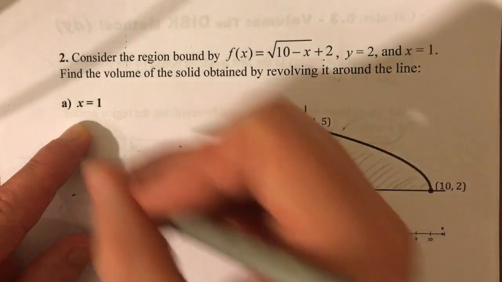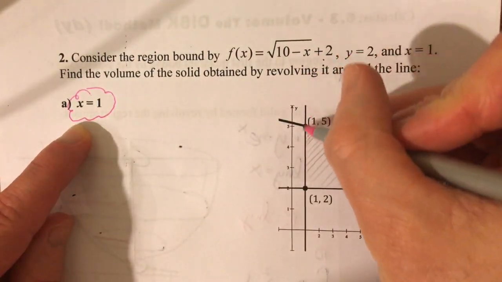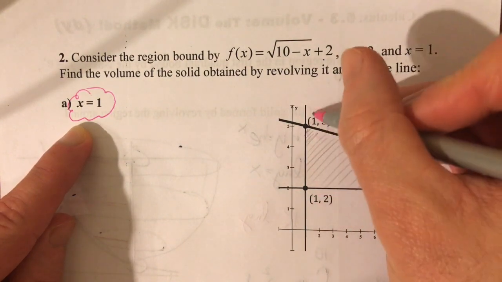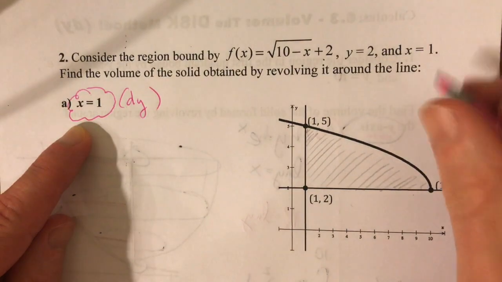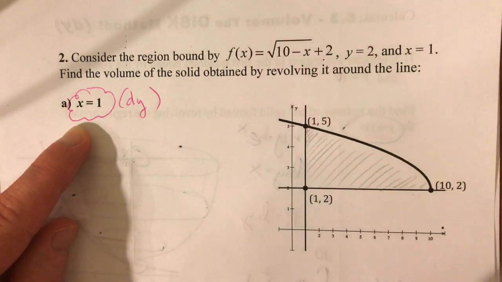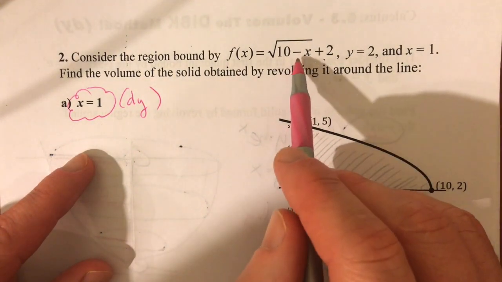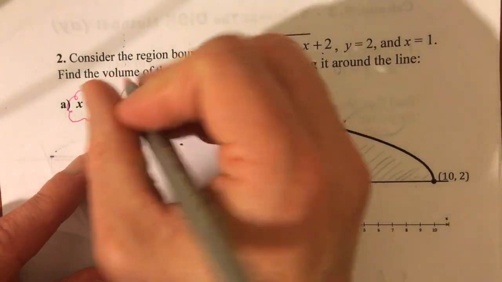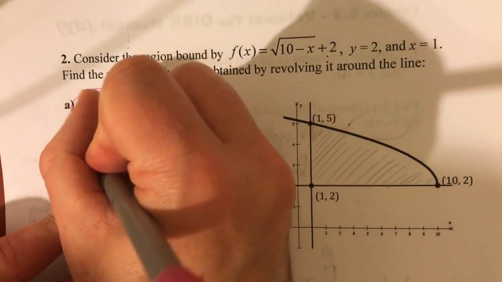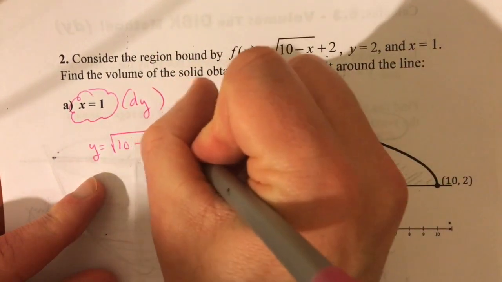X equals 1. Now when these are all mixed up, you got to ask yourself, are we doing this dx or dy? We're going around x equals 1, which is vertical. So that means you're doing dy, right? This is just like another version of the y-axis, just shifted. So that means I need my equation here in terms of y. So this is right now y equals root 10 minus x plus 2.